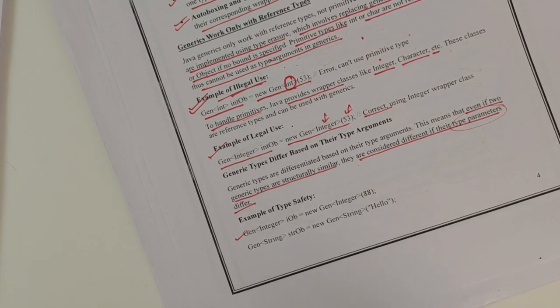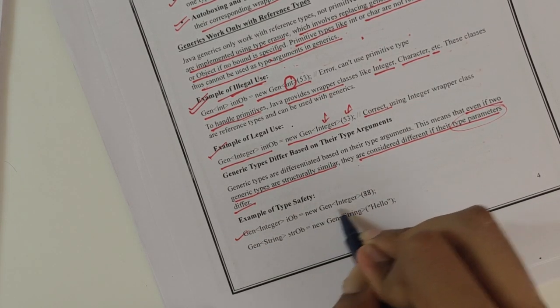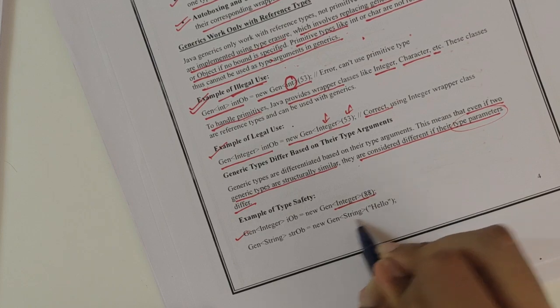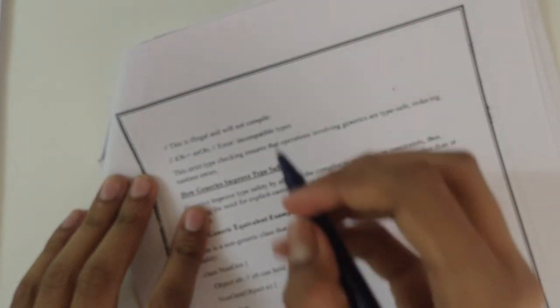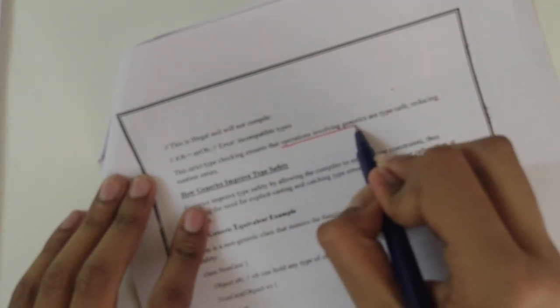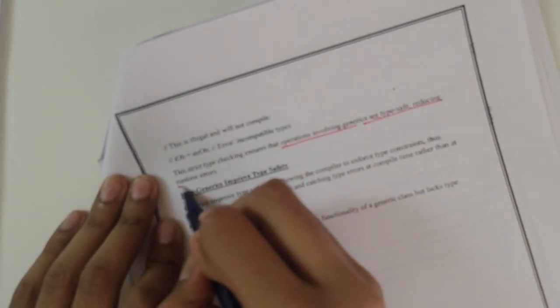Next is an example of type safety. Gen<Integer> iOb = new Gen<Integer>(88), then you have Gen<String> assigned from a string of hello. Now this is actually illegal and will not compile. Why? Because this ensures that operations involving generics are type safe, reducing runtime errors.